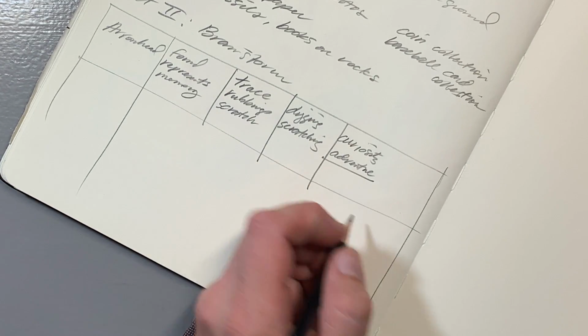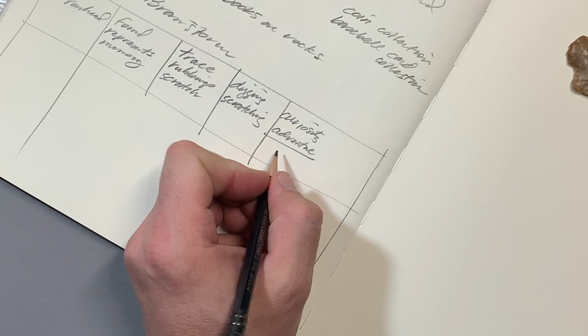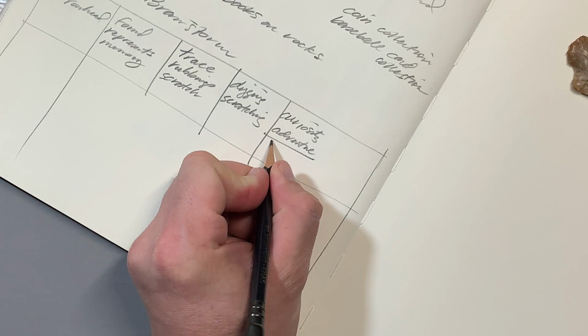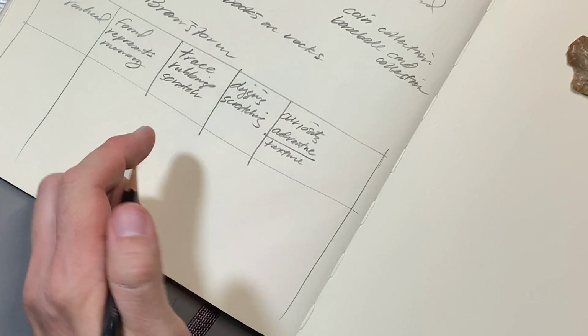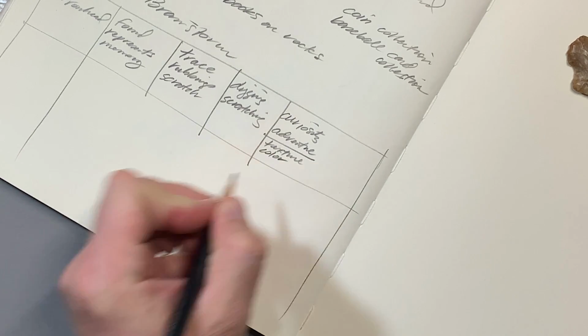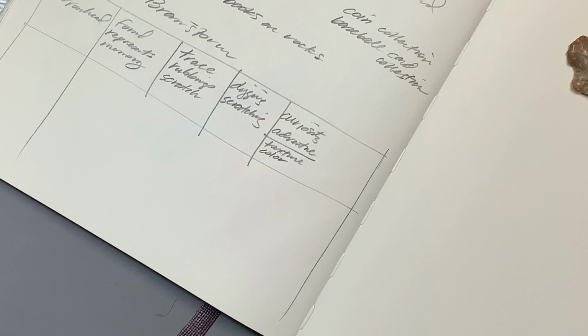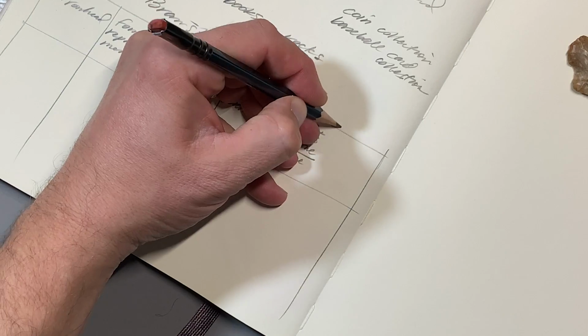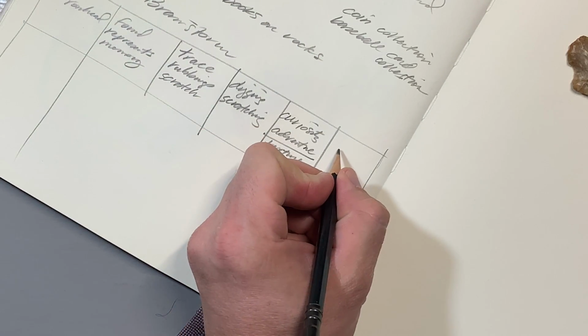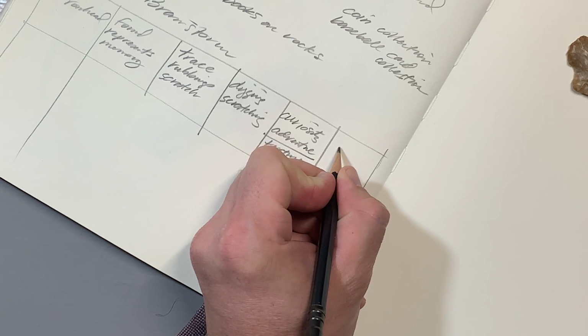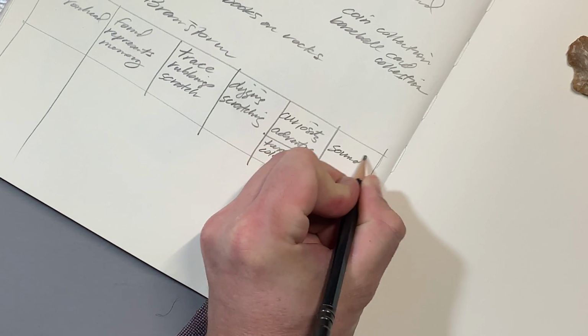So I might think about texture or color. And then how can I use the object to reference some of the other senses? So that might be maybe the sound of digging.